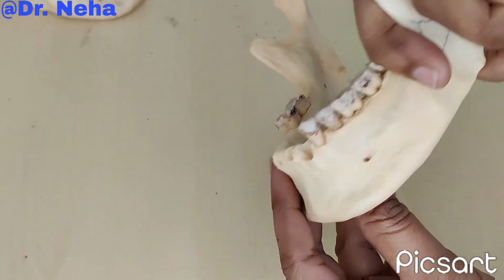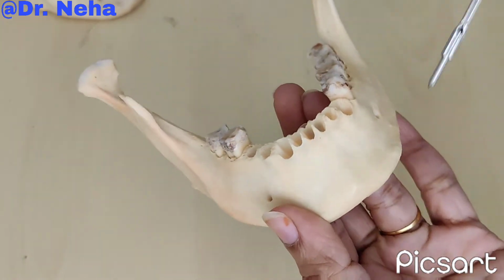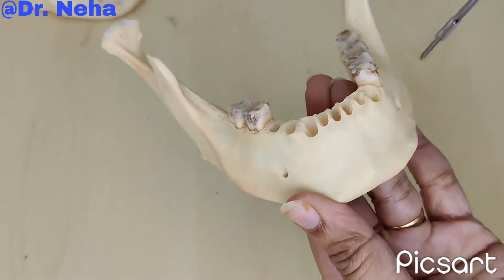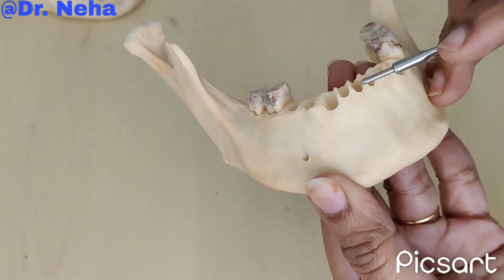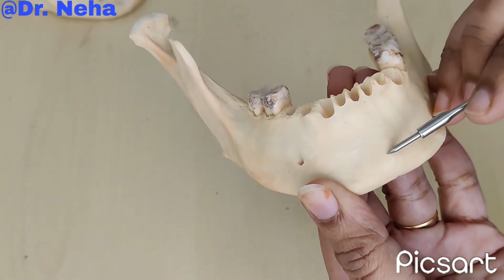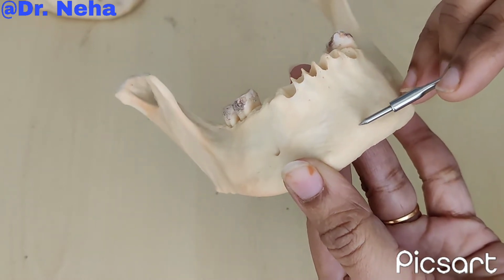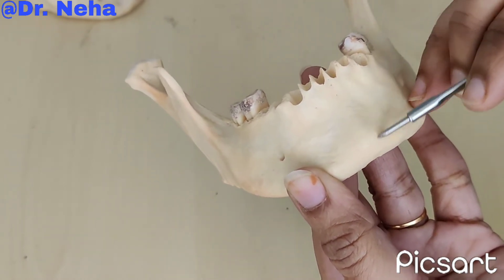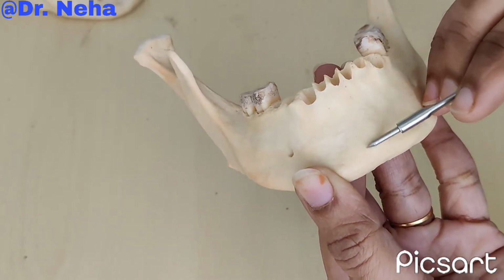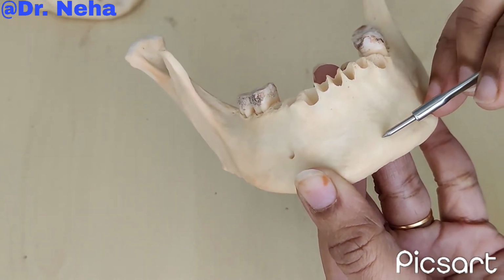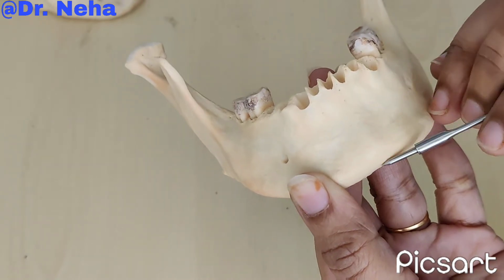Then anteriorly, the two parts of the body are united, and this is known as symphysis menti. This symphysis menti in the lower part presents a tubercle or a prominence. This is known as the mental protuberance. Here we have origin of mentalis muscle.